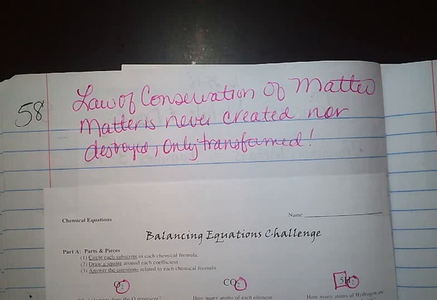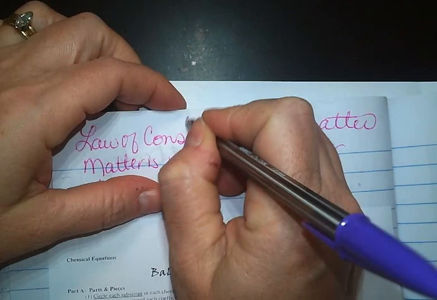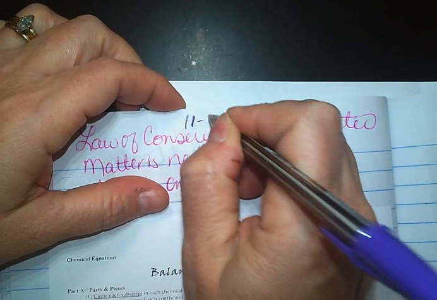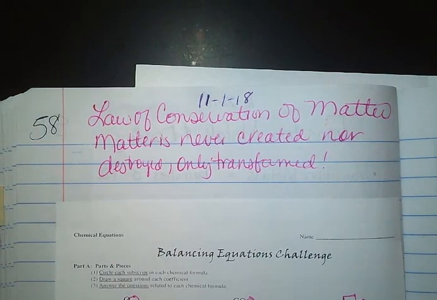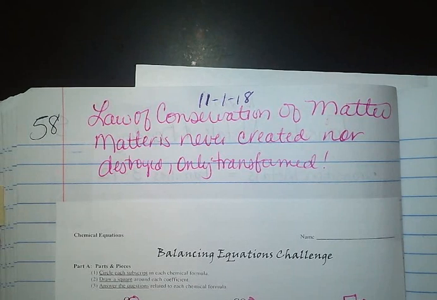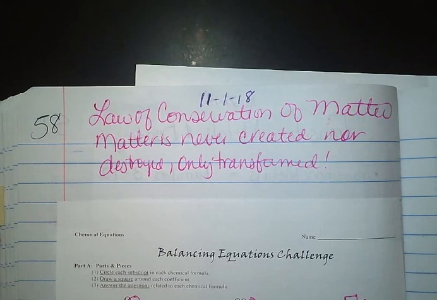November 1st, and this is the first thing that we did in class today. So this is 11.1. And we were looking at yesterday using the PhET simulation to balance equations. So today we're taking that information and we're trying to do it on pencil and paper instead of the PhET simulation.